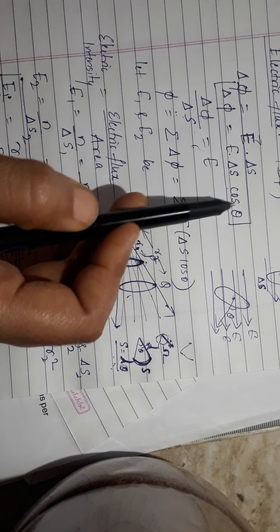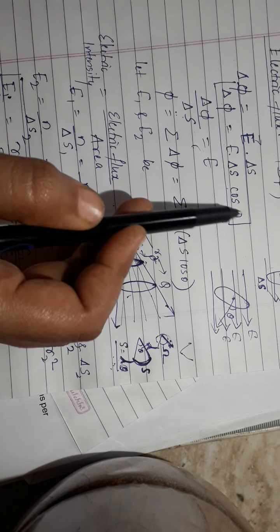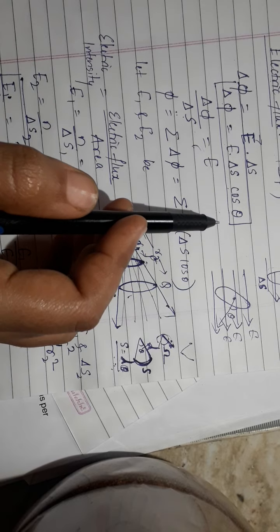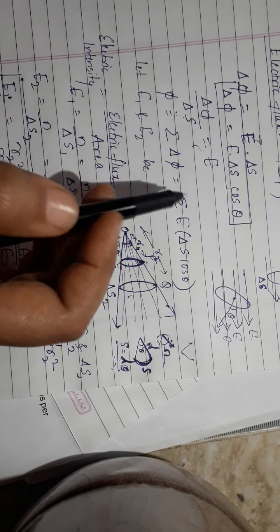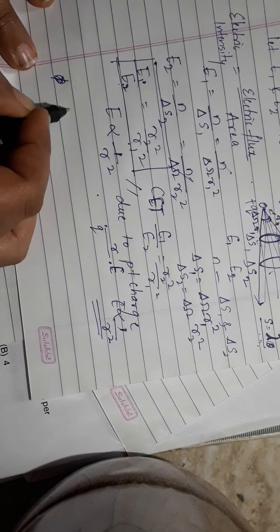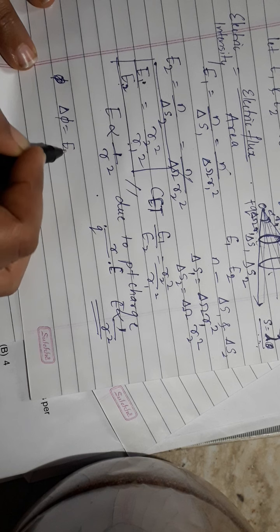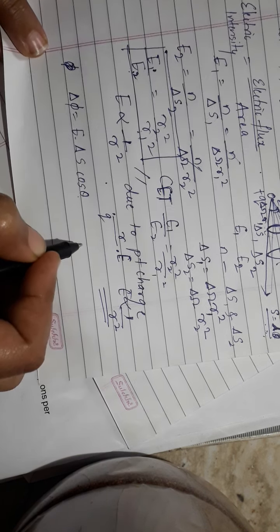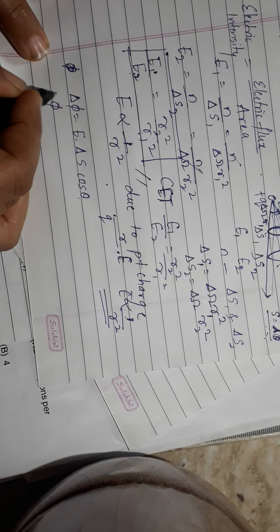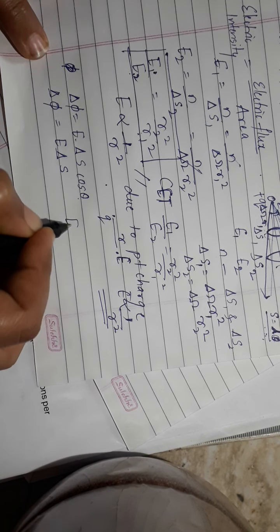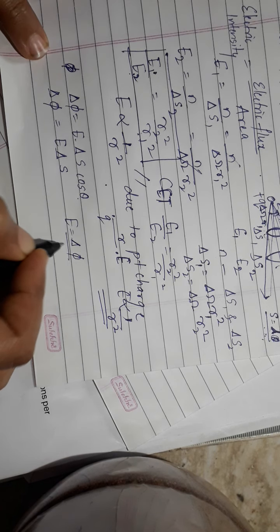By changing theta, adding some numerical values to theta, we can get maximum and minimum electric flux. When theta is equal to 0, cos 0 will be 1. So delta psi is equal to E into delta S, or E equal to delta psi upon delta S.